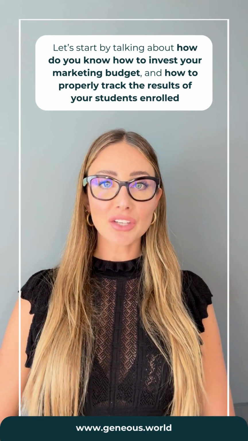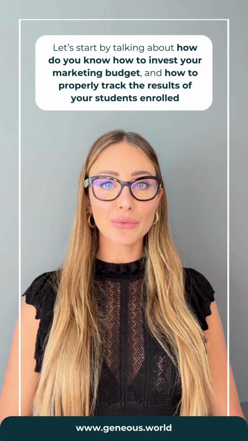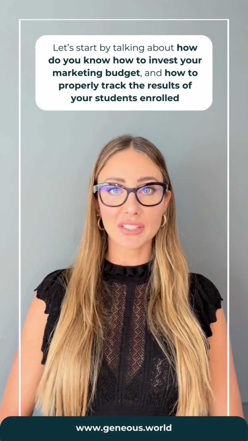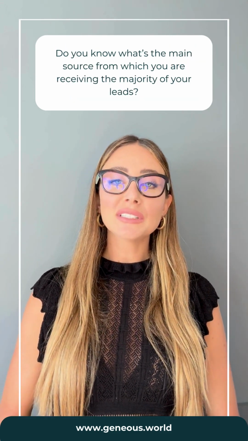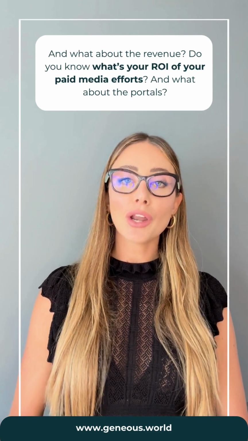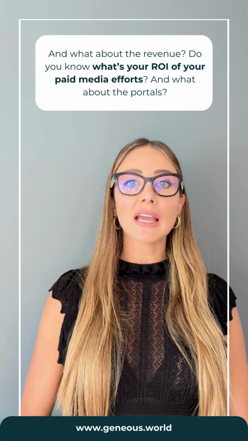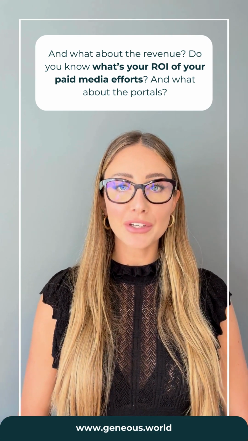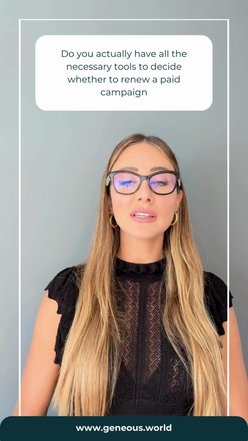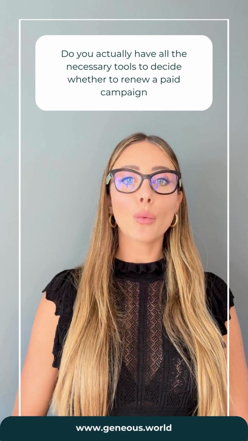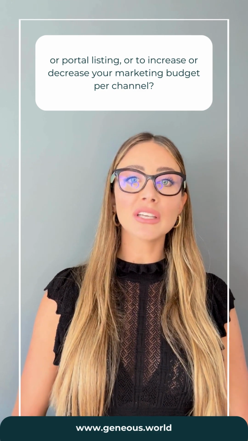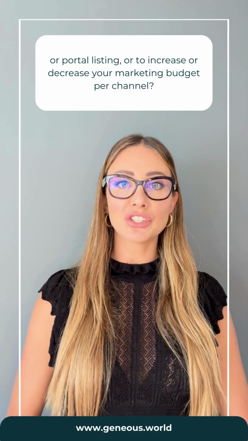So let's start by talking about how do you know how to invest your marketing budget and how to properly track the results of your students enrolled. Do you know what's the main source from which you're receiving the majority of your leads? And what about the revenue? Do you know what's the ROI of your paid media efforts? And what about the portals? Do you actually have all the necessary tools to decide whether to renew a paid campaign or a portal listing, or to increase or decrease your marketing budget per channel?